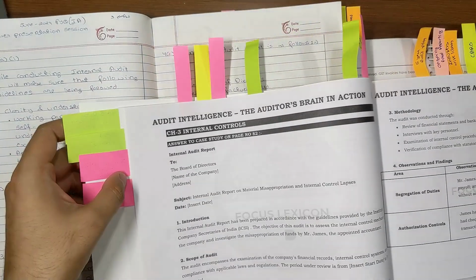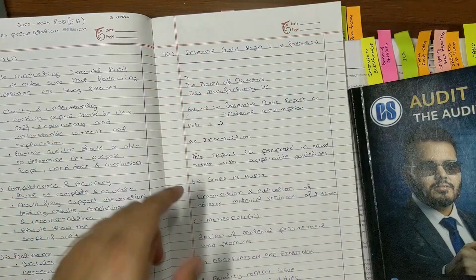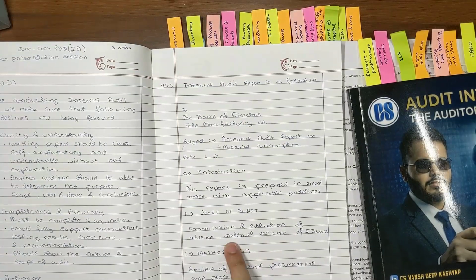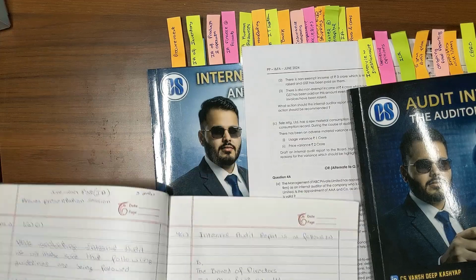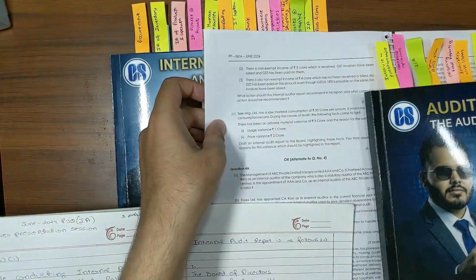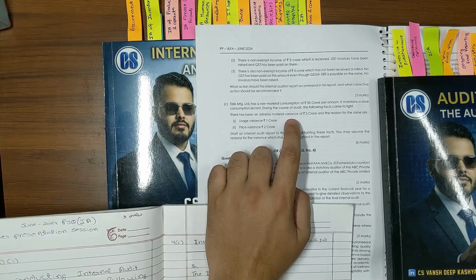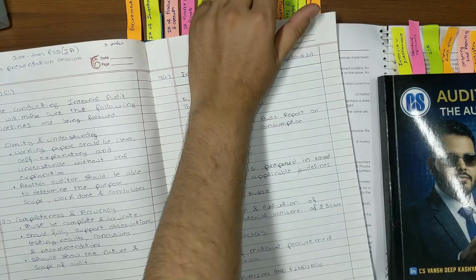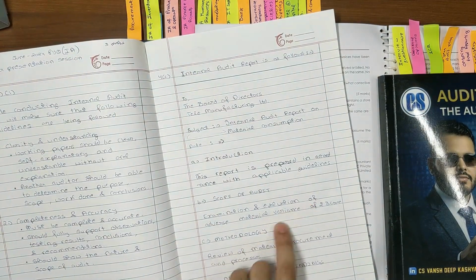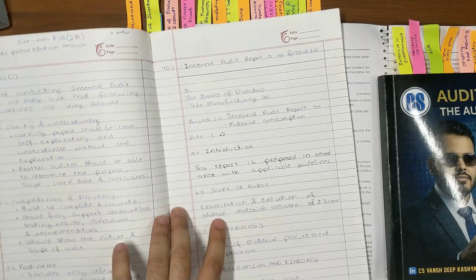Then next is you will define the scope of audit. Now what will you check in scope of audit? Examination and evaluation of adverse material variance of 3 crore. The statement which has been asked in your exam, like adverse material variance. So this is the scope of audit. Now you are hired to do audit of this. So you will write, we will be checking examination and evaluation of adverse material variance of 3 crore.